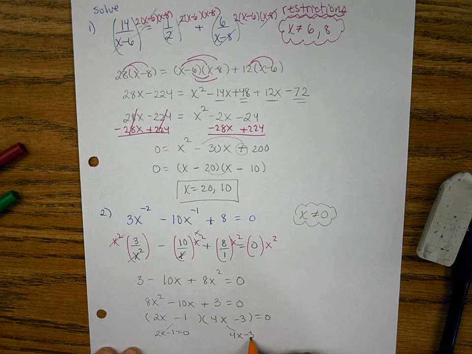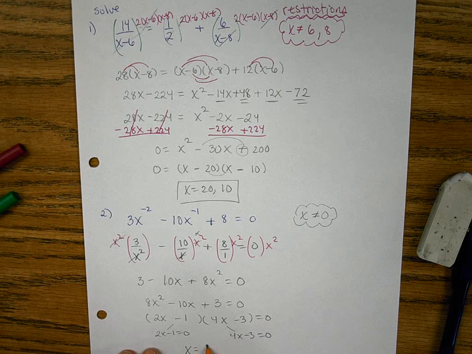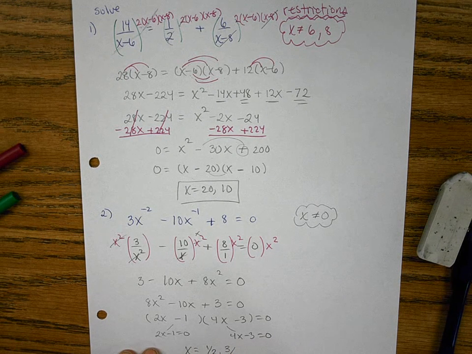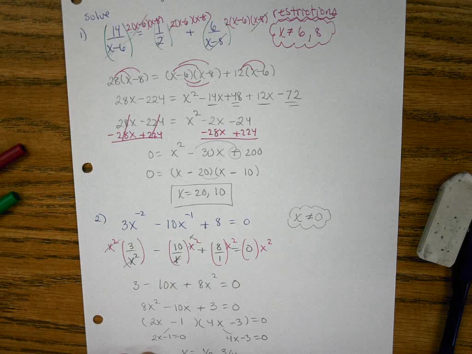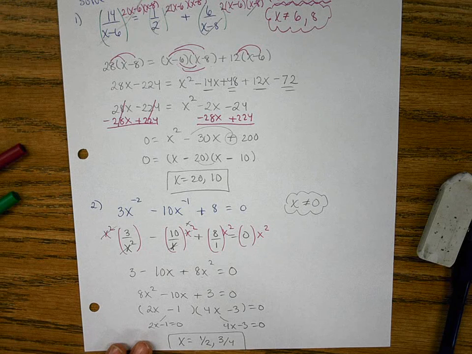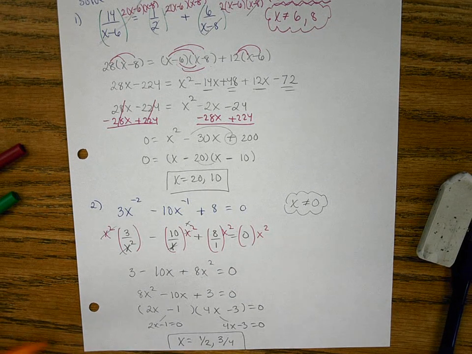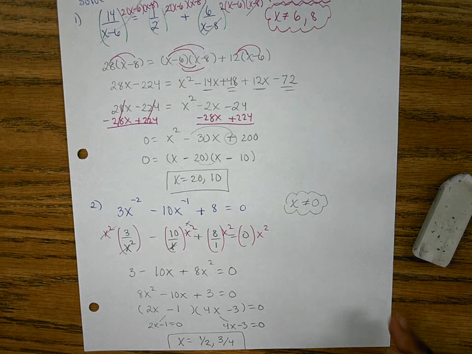All right, 2x minus 1 equals 0. 4x minus 3 equals 0. Solve each one, add, divide: 1/2 and positive 3/4. Neither of these answers are part of our only restriction, which was 0. 0 didn't come up, so both of these answers are good, and we're ready to move on.